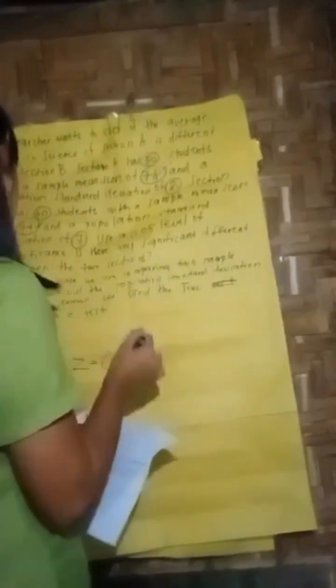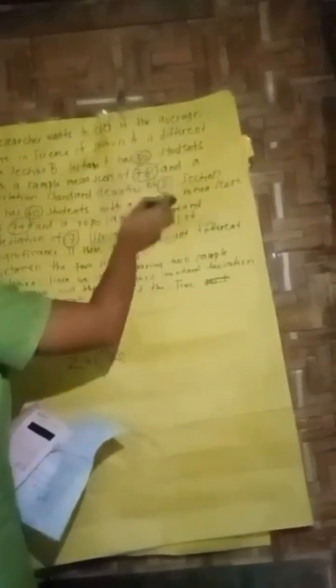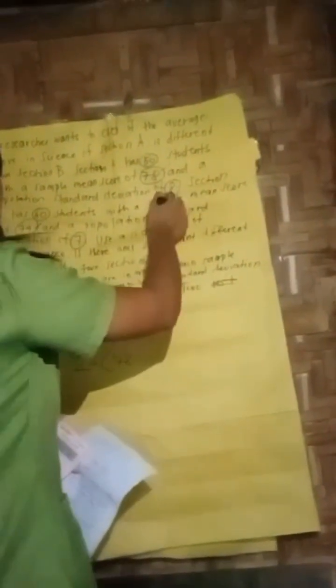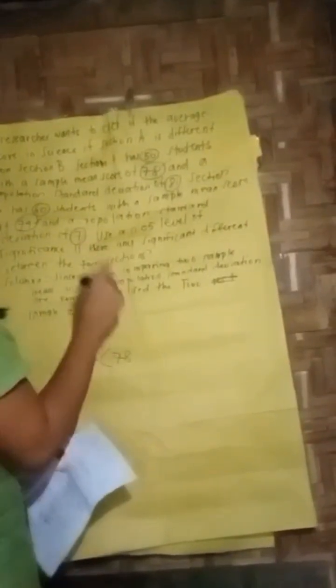So, I have here an example of a 2 sample Z test. A researcher wants to check if the average score in science of section A is different from section B. Section A has 50 students with a sample mean score of 78 and a population standard deviation of 8. Section B has 60 students with a sample mean score of 74 and a population standard deviation of 7. Use a 0.05 level of significance.